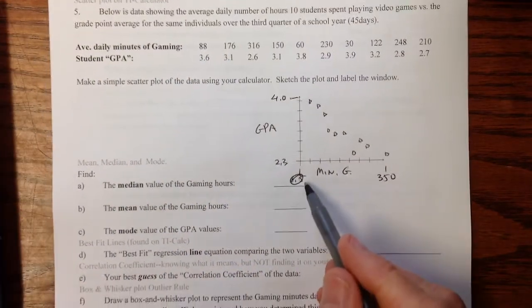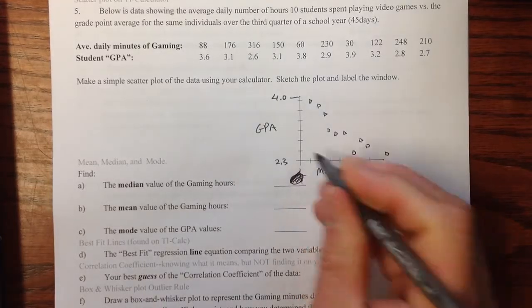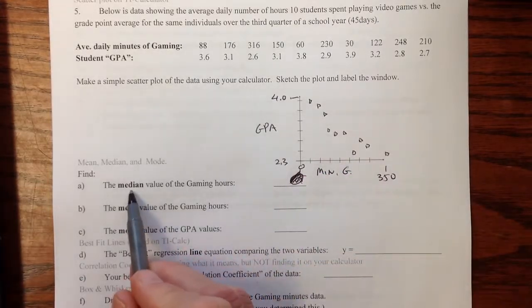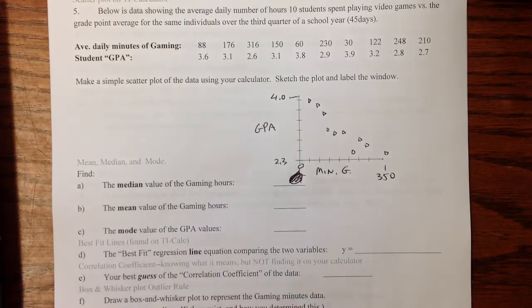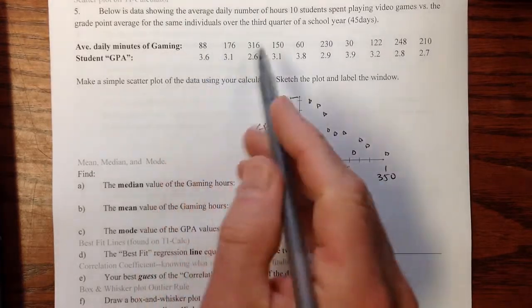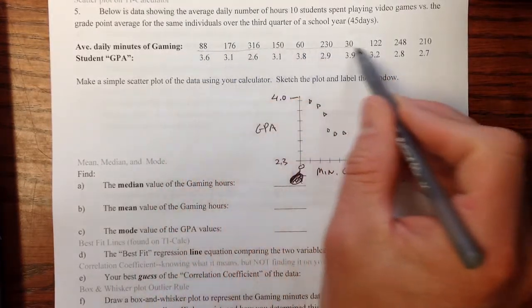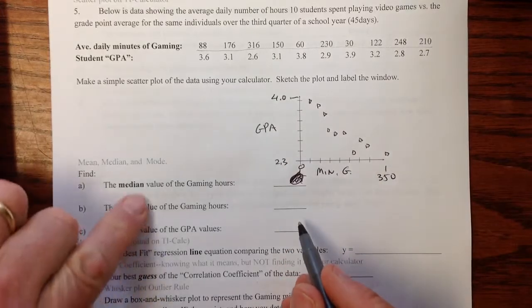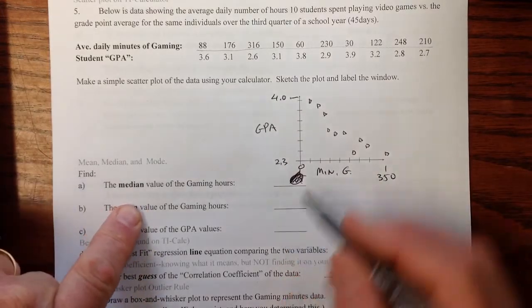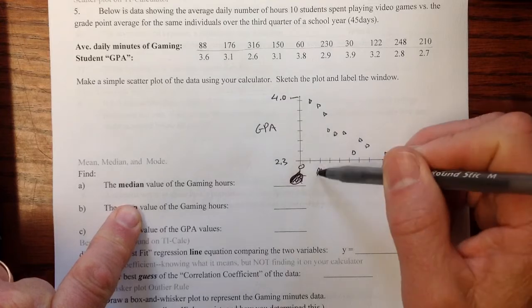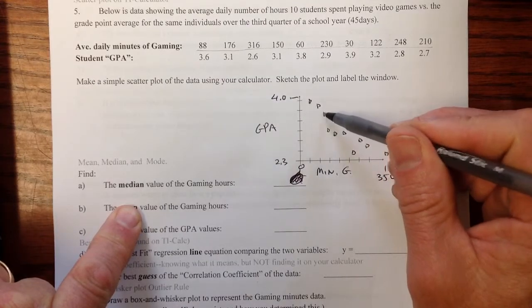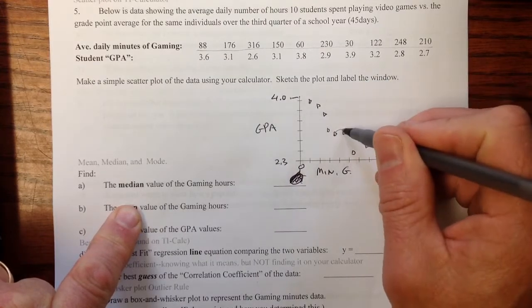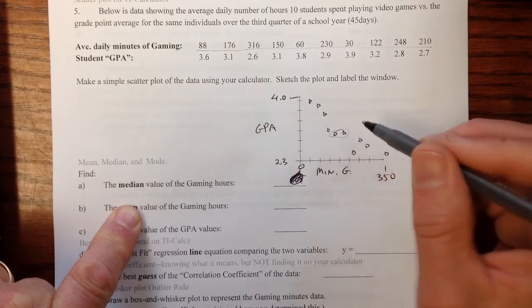Then here we're asked to find the median value of the gaming hours. Gaming has not been put in order, so I should find the middle value by quickly doing that. If I count, this is the gaming: 1, 2, 3, 4, 5, and 6. These are the two that I'm looking for.